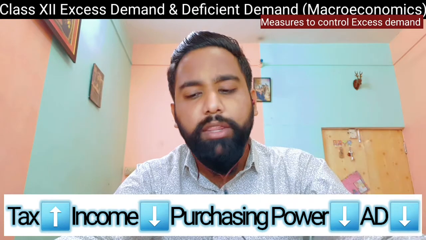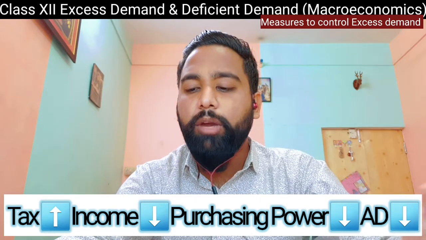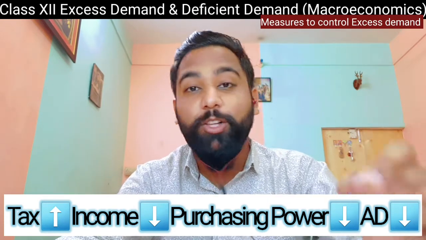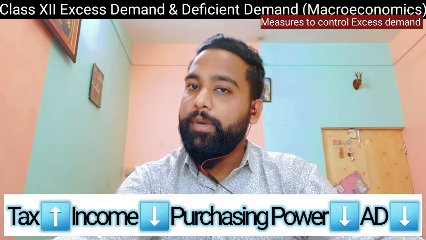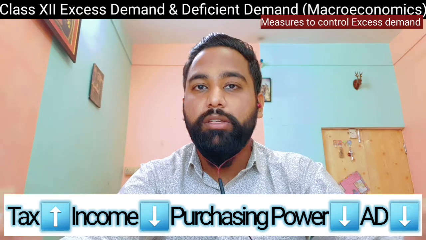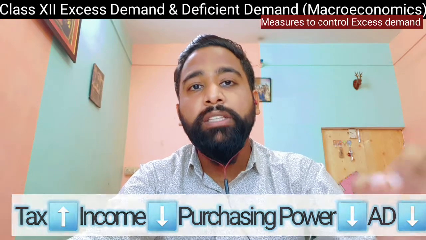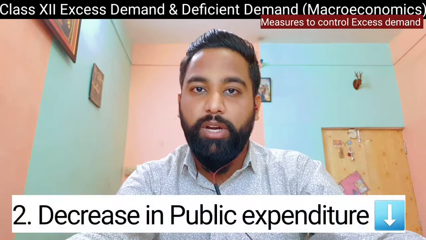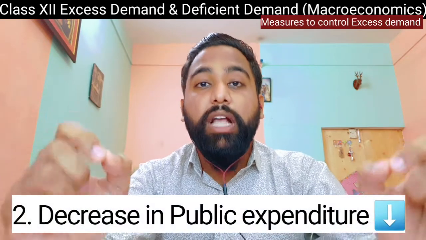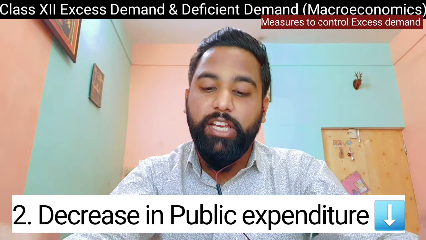Now with the fall in the income of the people in the economy, their purchasing power also decreases, and consequently the aggregate demand will also be decreased. So that's how increase in tax works. The second thing is government expenditure or public expenditure. Now what they do? The government decreases their expenditure.